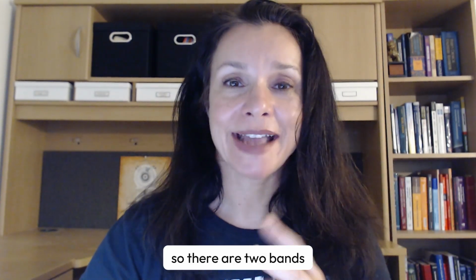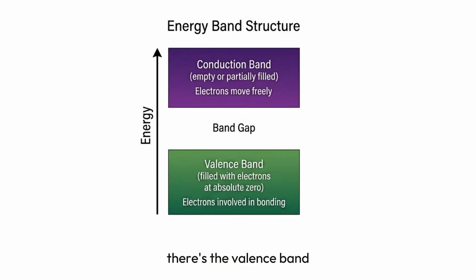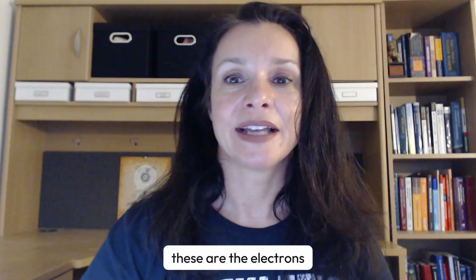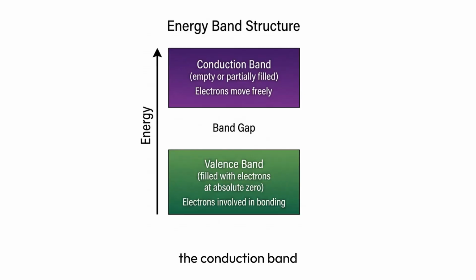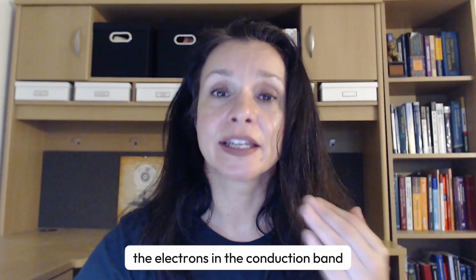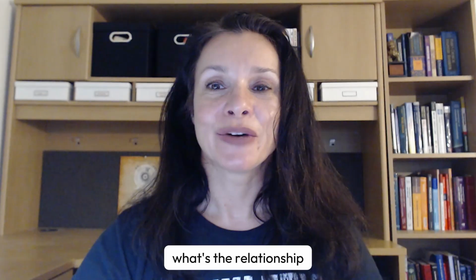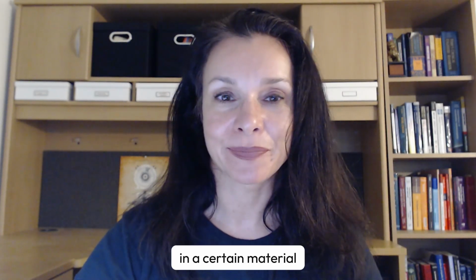There are two bands that matter most for understanding electrical properties. There's the valence band, which is the highest energy band that's occupied by electrons at absolute zero temperature. These are the electrons that are involved in bonding. And then there's the conduction band, which is the next higher band above the valence band. The electrons in the conduction band are free to move through the material and they carry the electric current. So the key question is, what's the relationship between the valence band and the conduction band in a certain material?